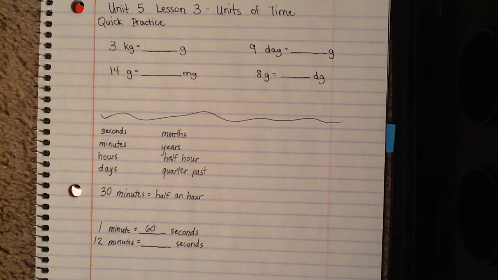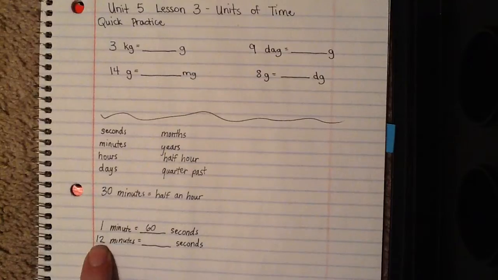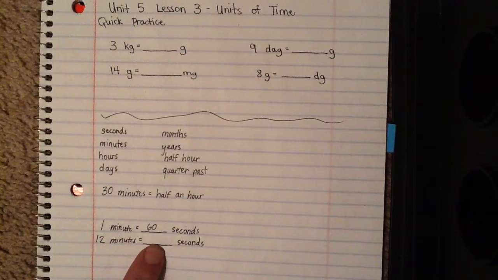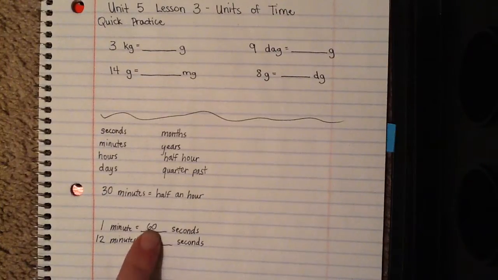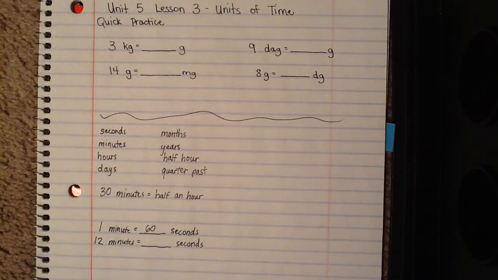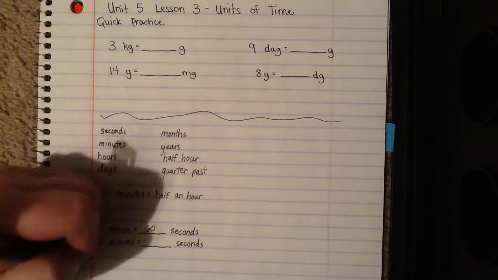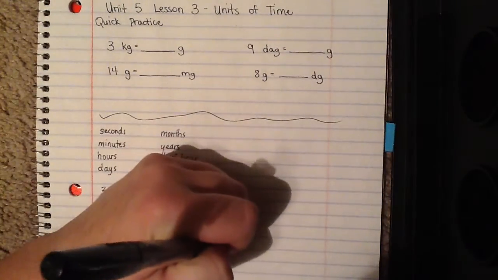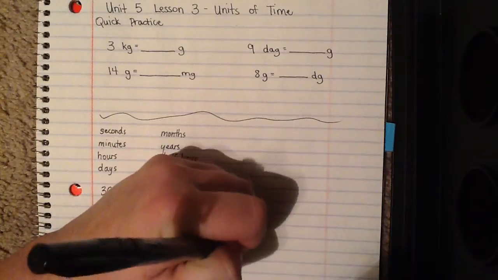If you said multiplication, you are correct. So what would you multiply 12 by to find the number of seconds in 12 minutes? Well, we know there's 60 seconds in 1 minute. So we're going to multiply 12 times 60.